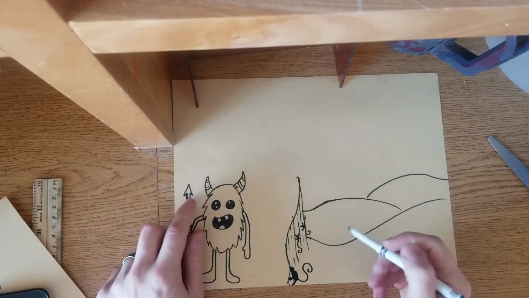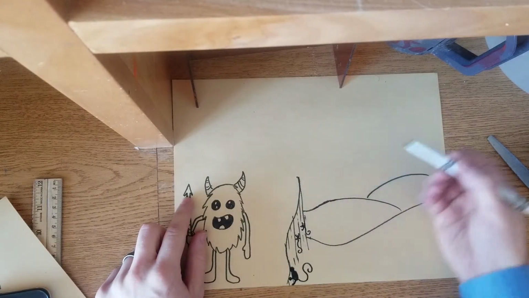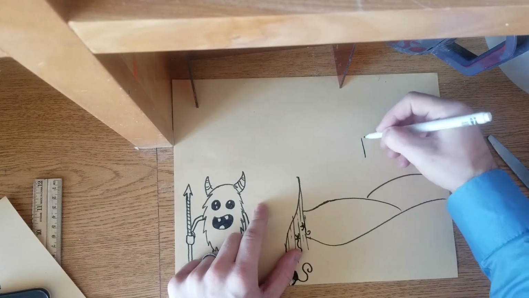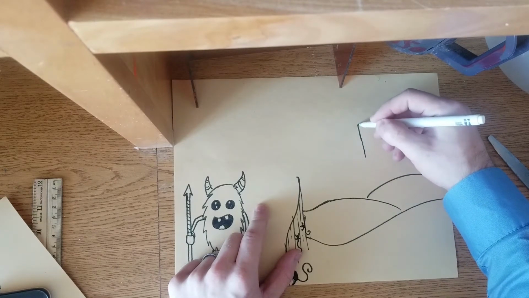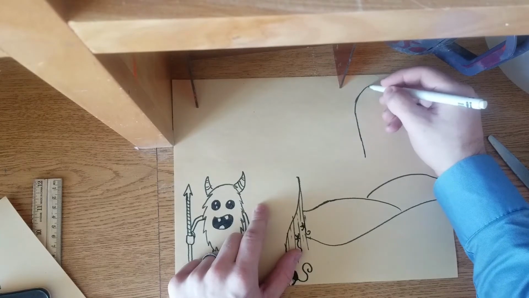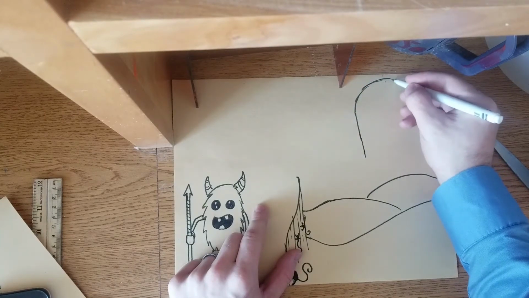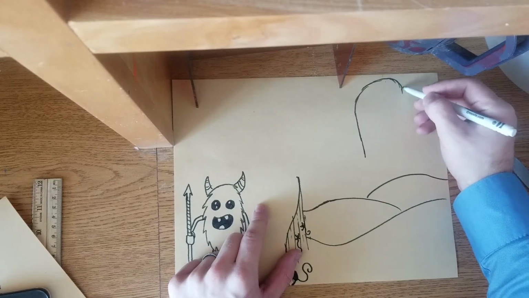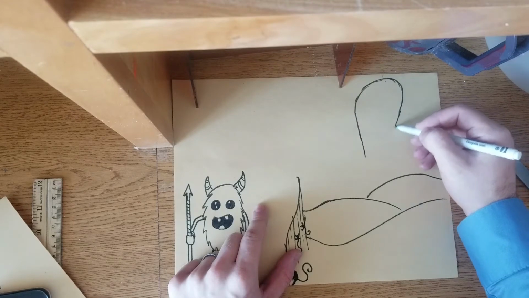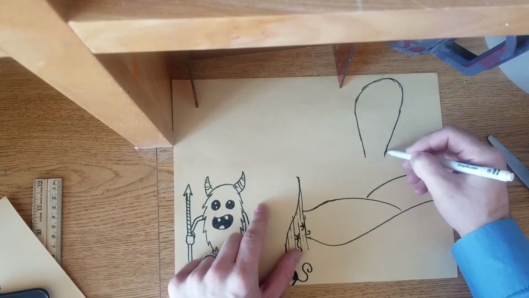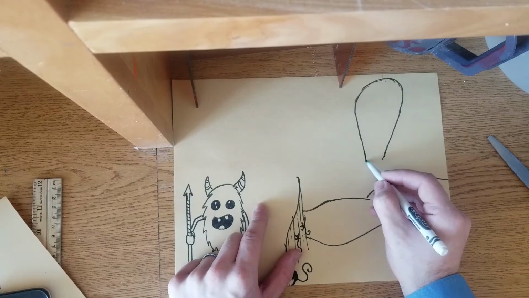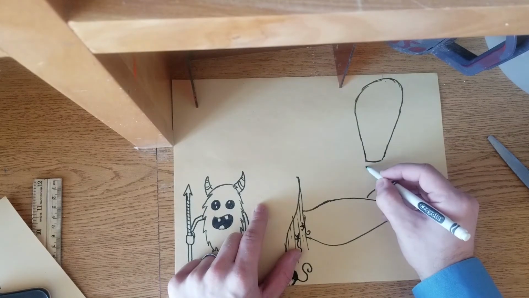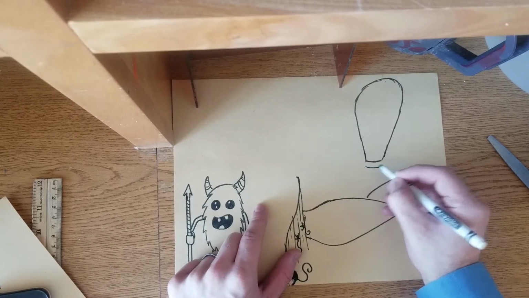Alright, so next I think I want to include a hot air balloon over here. It's going to be kind of like a floating, let's see if I can do this without making it look sketchy, a floating house over here. I'm going to draw the top of the hot air balloon. It's going to be a little bit of a weird shape, but it'll work. Bottom of the air balloon. And then we'll put a little house right here.